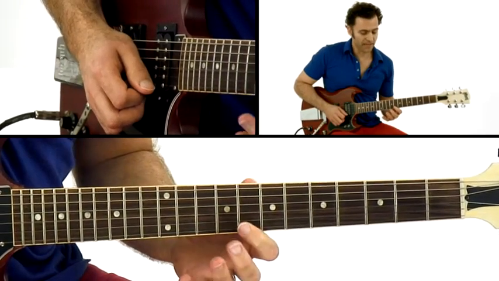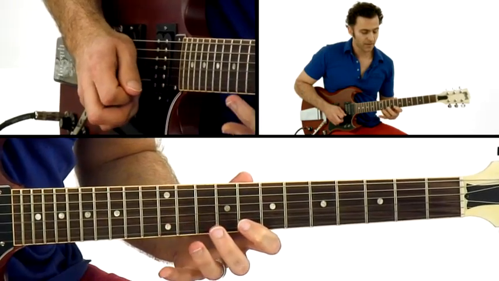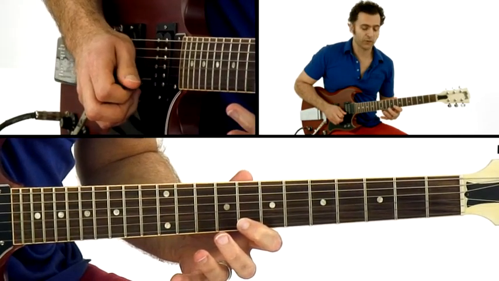And then we move up to this next position. But instead of ascending, we're going to descend.